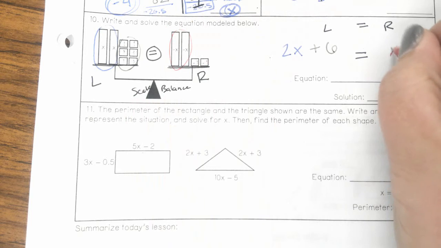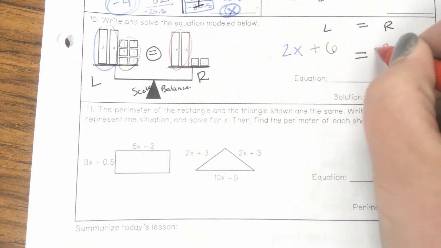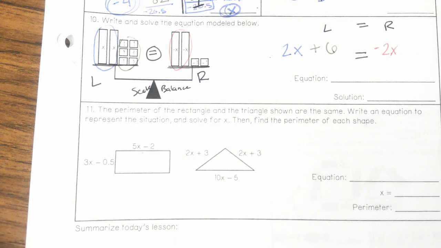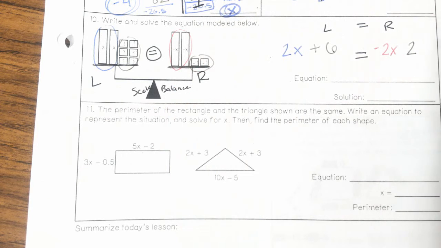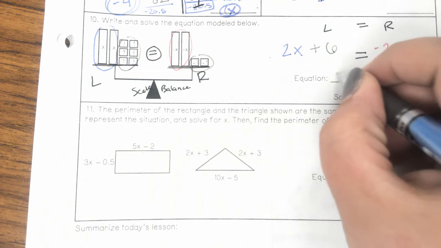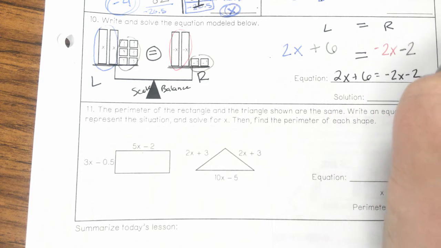On the right side, my variable blocks, there's 2 of them. So I have 2 of my variables, but they're negative. So this is negative 2x on the right. We also have 2 constant blocks, but those are also negative. So instead of writing a plus 2, we'll write a minus 2. And that is the equation. So 2x plus 6 equals negative 2x minus 2.